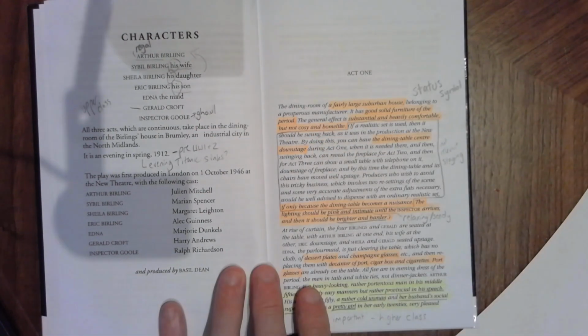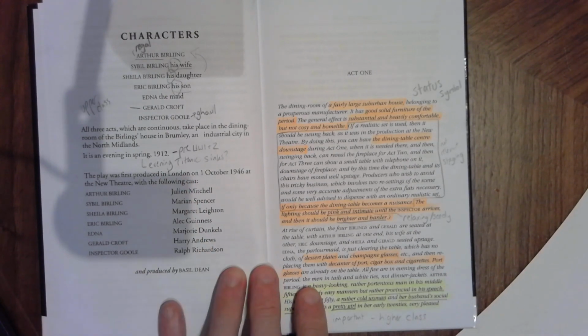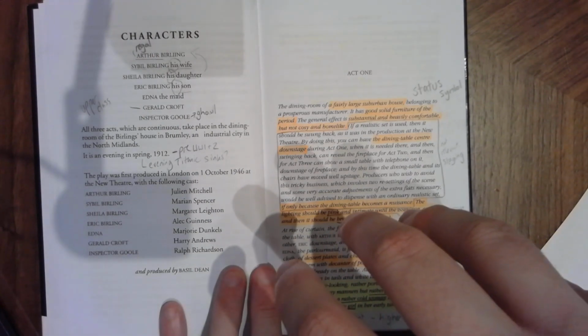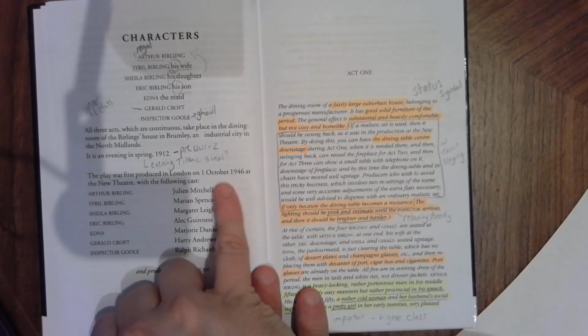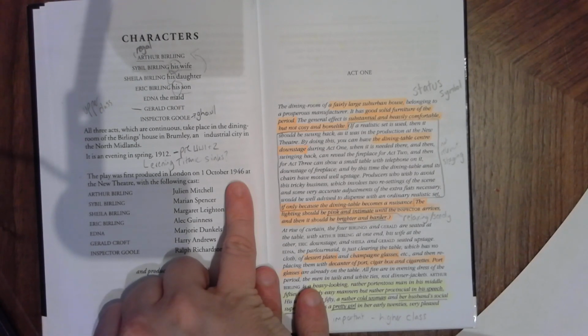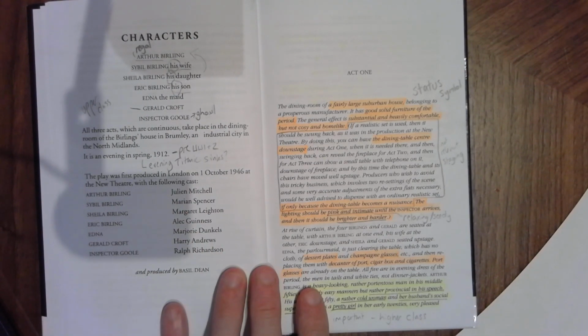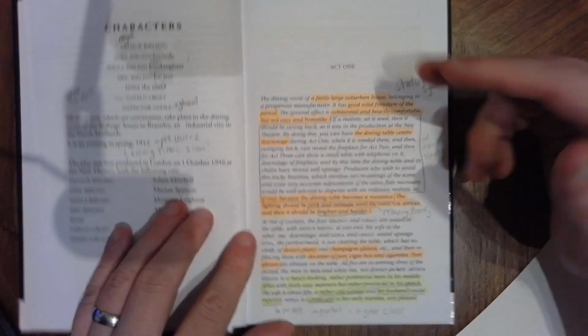And obviously, it's an evening in spring 1912, so this is set before World War I and World War II have happened. But it's written in 1945, and first performed in 1946. So it's written after both world wars have happened, with all the benefit of knowledge of what's happened there. But it's set before both world wars, and at a time when the world was very different. The first thing to say with An Inspector Calls is the stage directions.